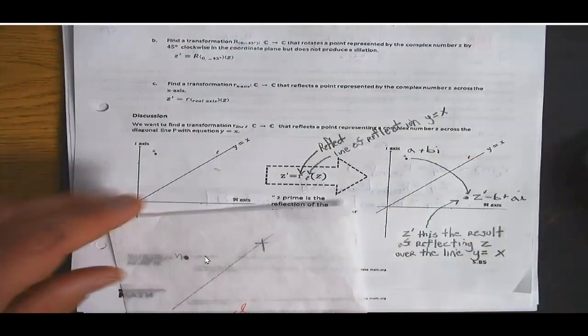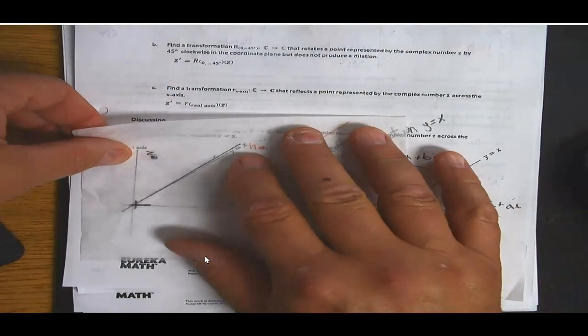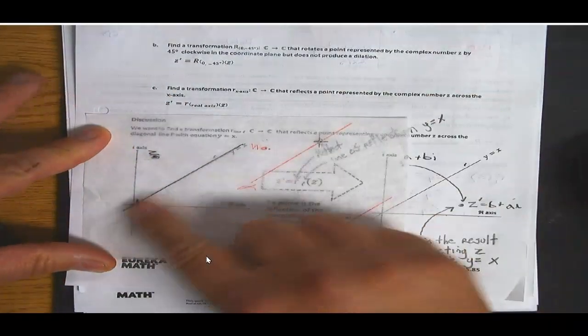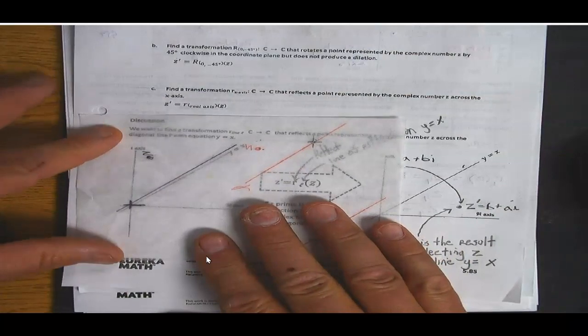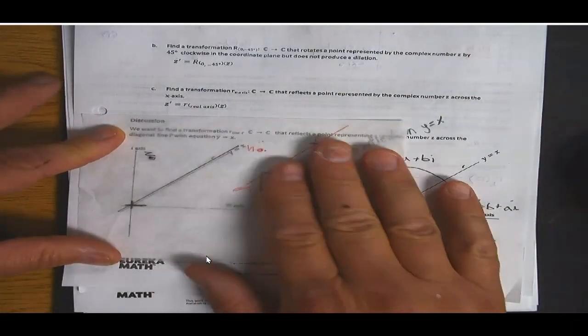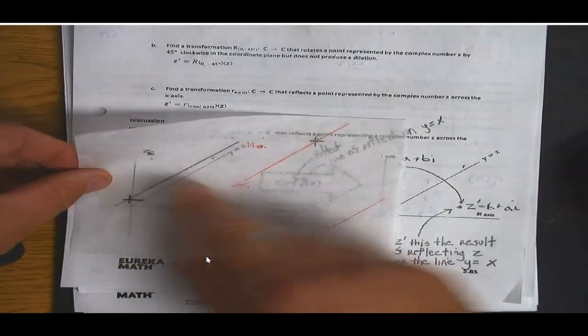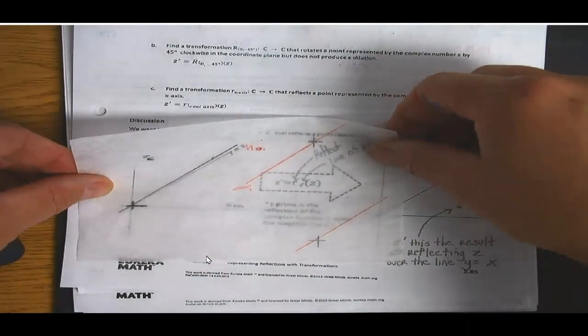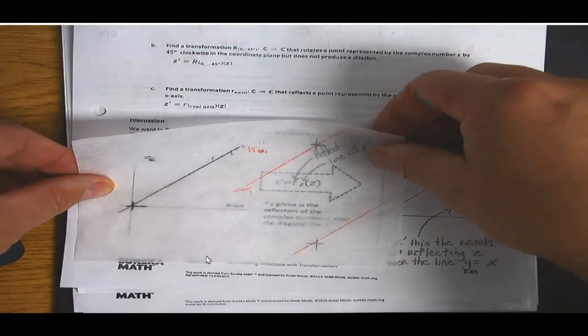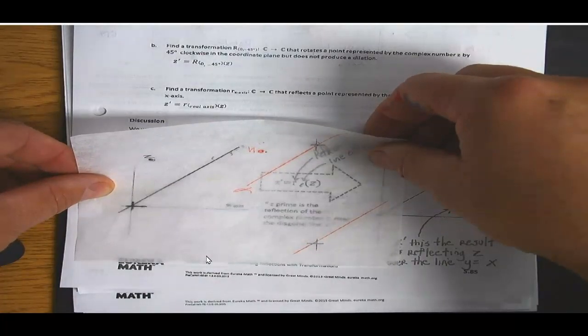We want to take this point. Okay, so I just traced it, and I put a little X where the origin is. Okay, what would be the equation that would make this happen? Ready? It's very exciting. 5, 4, 3, 2, 1.